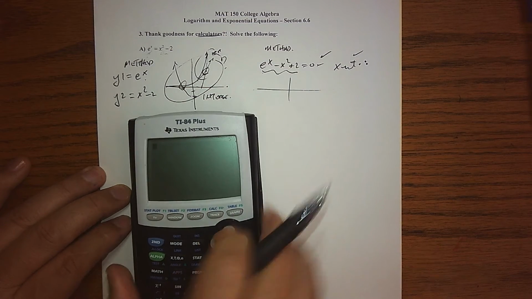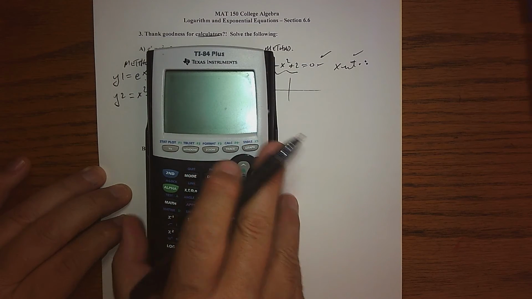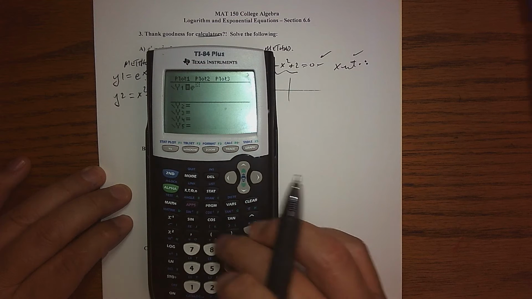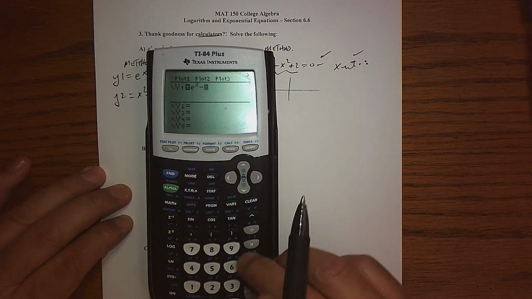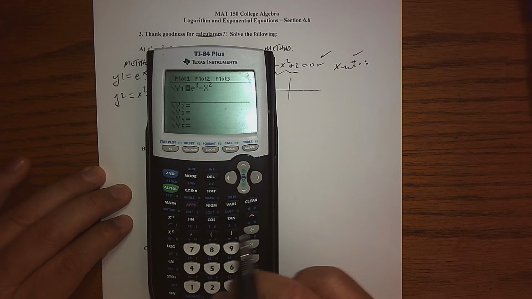So I'm going to move everything over, go to my calculator, and in my calculator I'm going to type in my function e to the x power, and we are subtracting x squared, and we are adding 2.